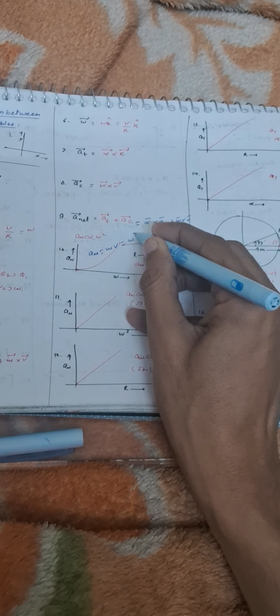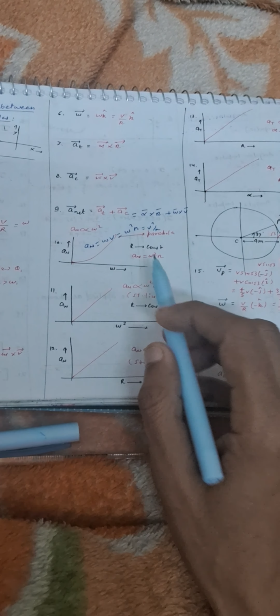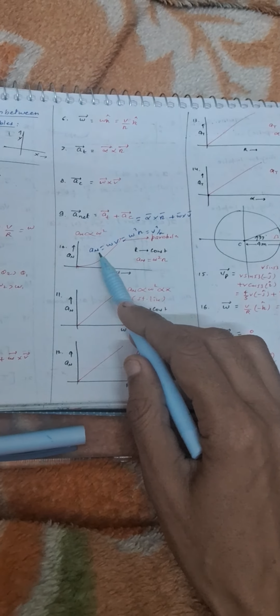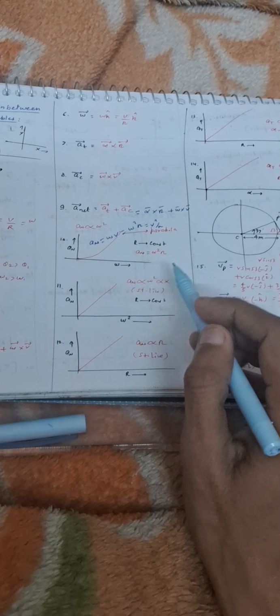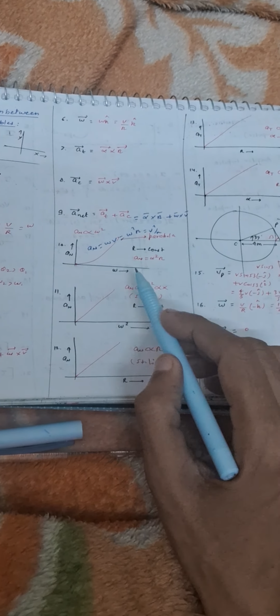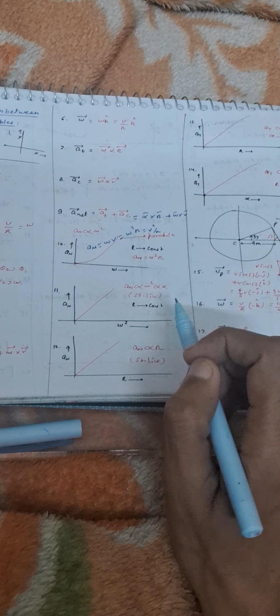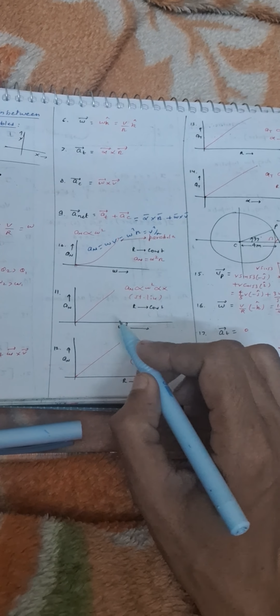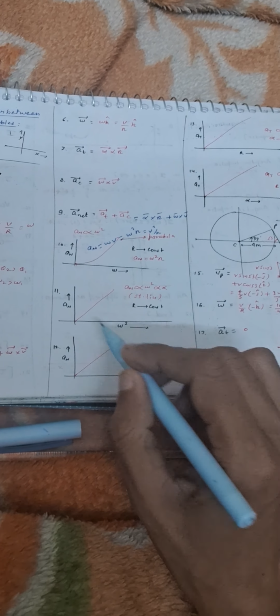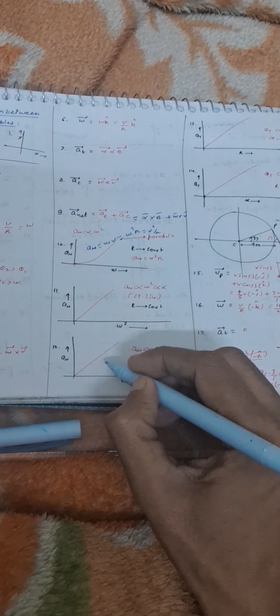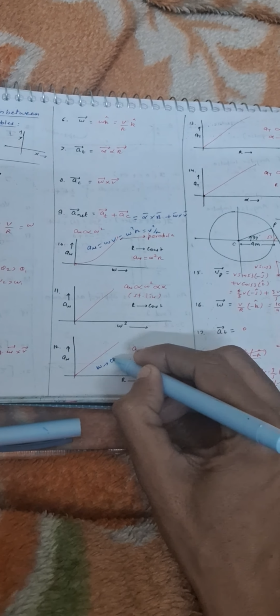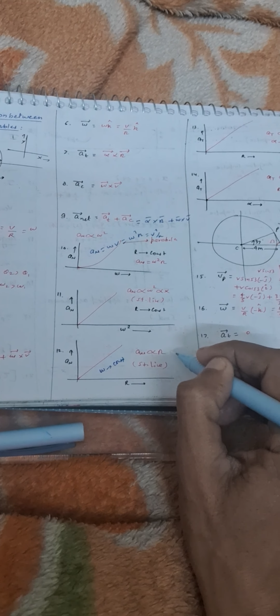In fact, after solving, an comes out to be omega v or omega square r or v square by r. These are the similar expressions. So when r is constant, we can say an is proportional to omega square. So the graph between an and omega will be a parabola. Next, the graph between an and omega square will be a straight line. Next is the graph between an and r when omega is constant. So we can say an is proportional to r, so the graph will be a straight line.